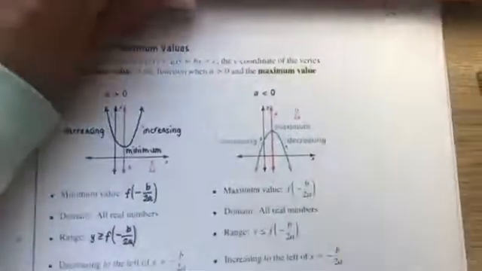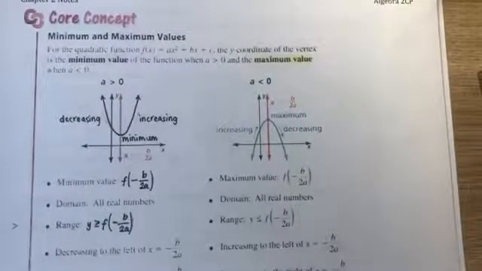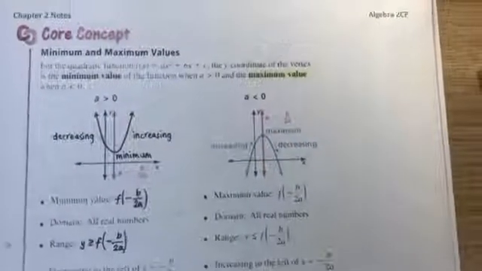This graphic didn't really print that well, but it's in your textbook in 2.2, so you can look it up if you want to see it a little better.